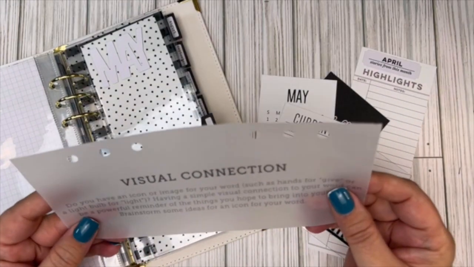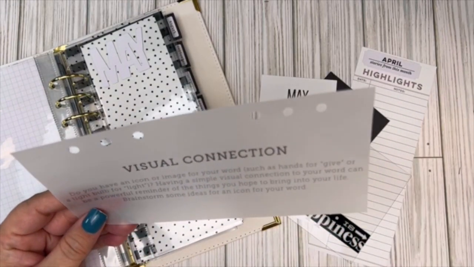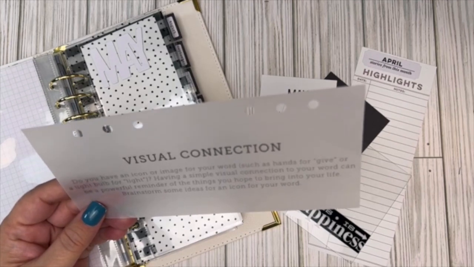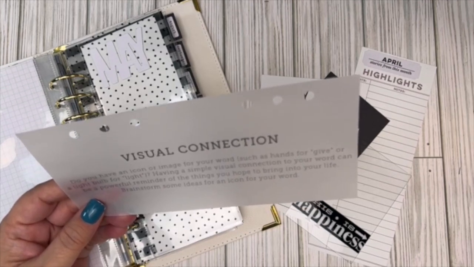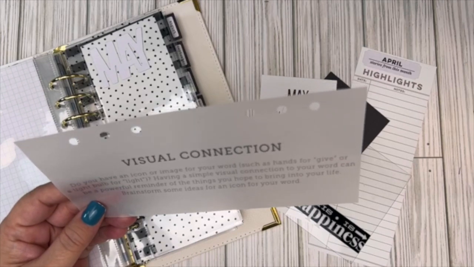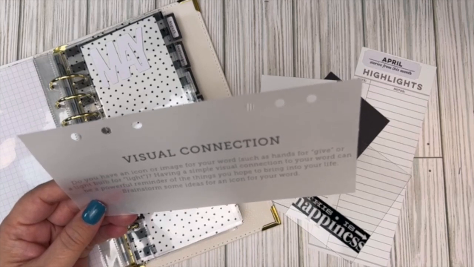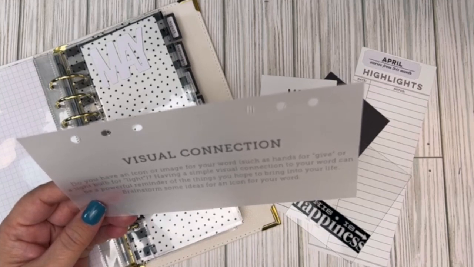So the prompt says, do you have an icon or an image for your word, such as hands for giving or a light bulb for light? Having a simple visual connection to your word can be a powerful reminder of things you hope to bring into your life. Brainstorm some ideas for an icon for your word.